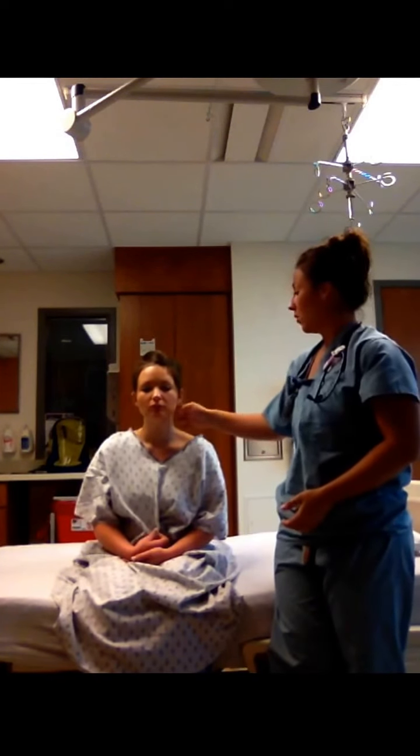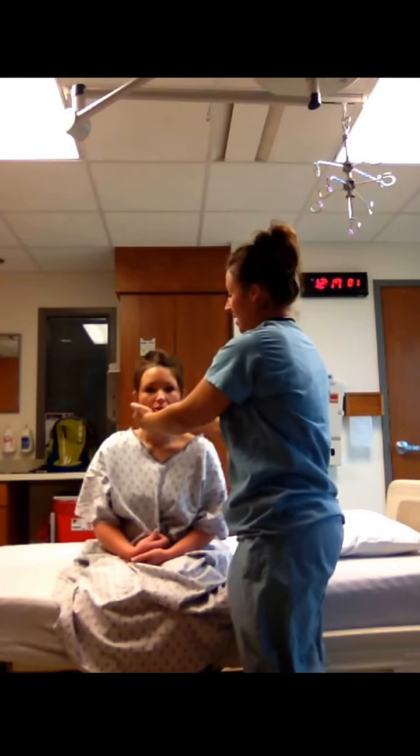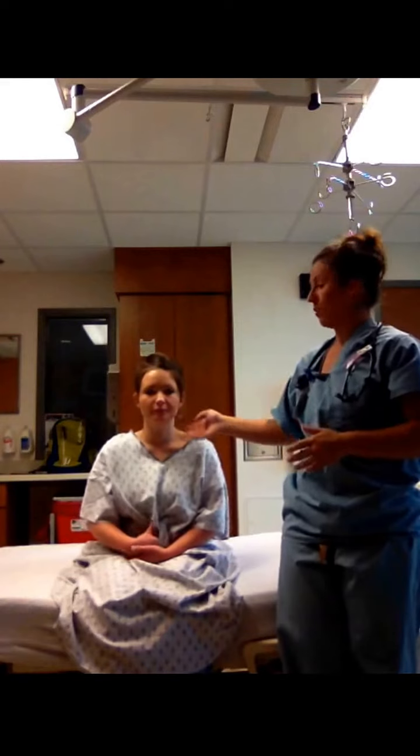I'm going to inspect her temporomandibular joint by placing my fingers right behind her jaw and asking her to open her mouth and close her mouth, just to inspect that there is no popping or clicking when she opens and closes her mouth. That would indicate something like lockjaw or TMJ.